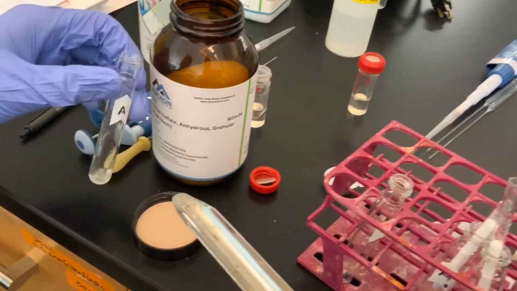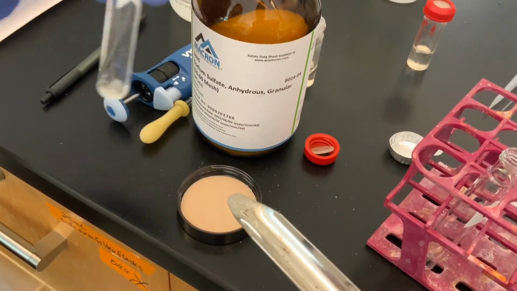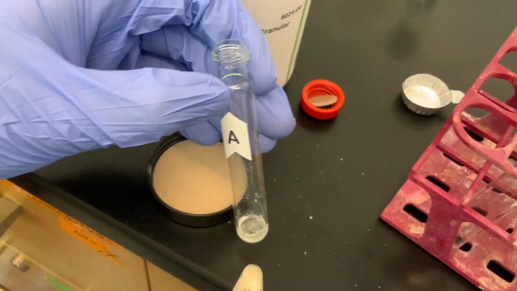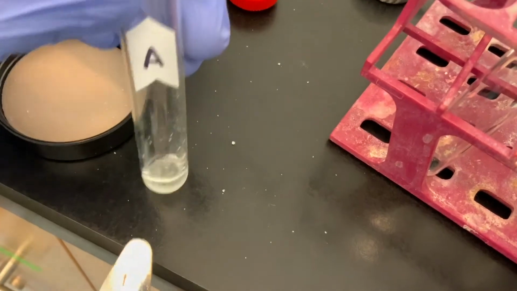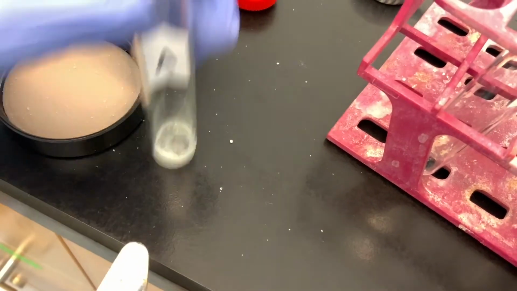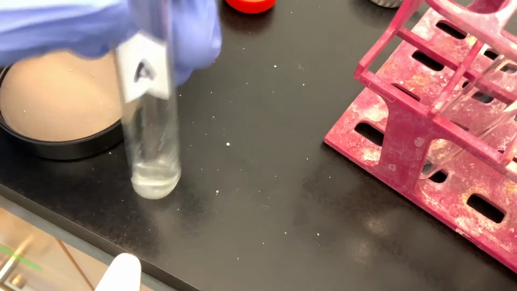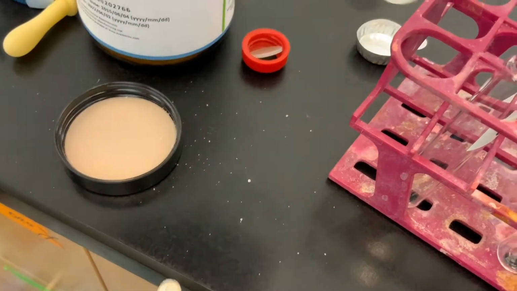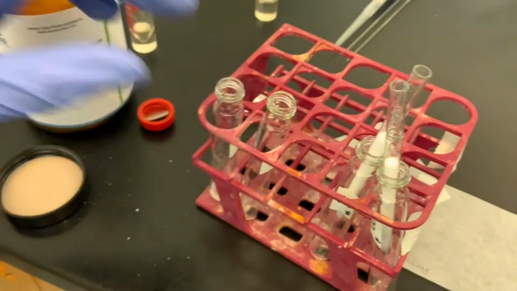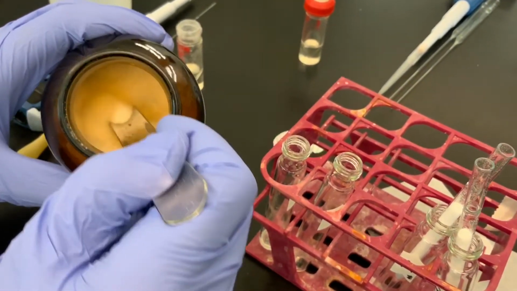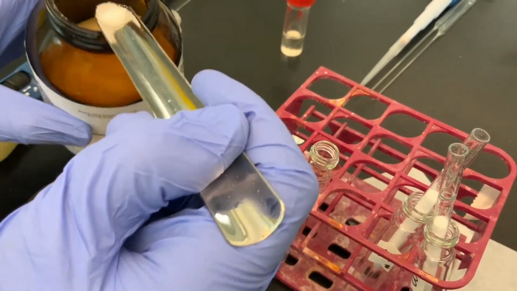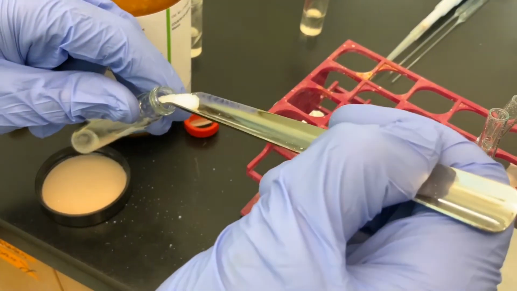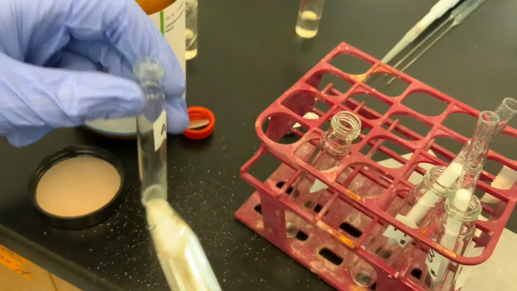Organic chemists are messy. And we see that some is stuck to the bottom here. That's a good indicator that we need a little bit more, because we want some free-flowing sodium sulfate, what we've referred to as the snow globe effect. Really messy today.